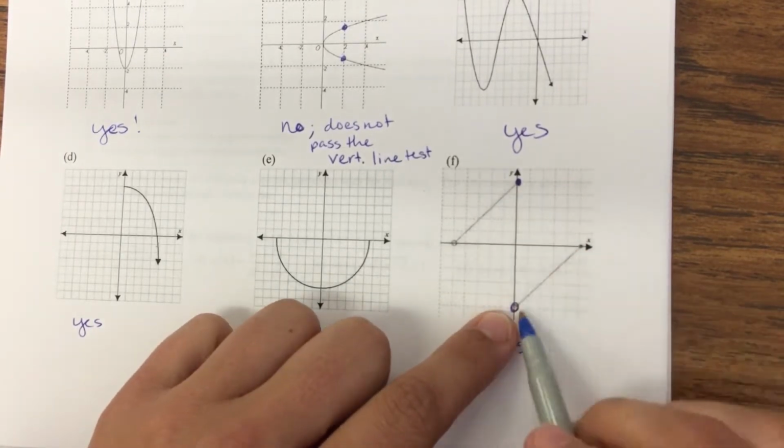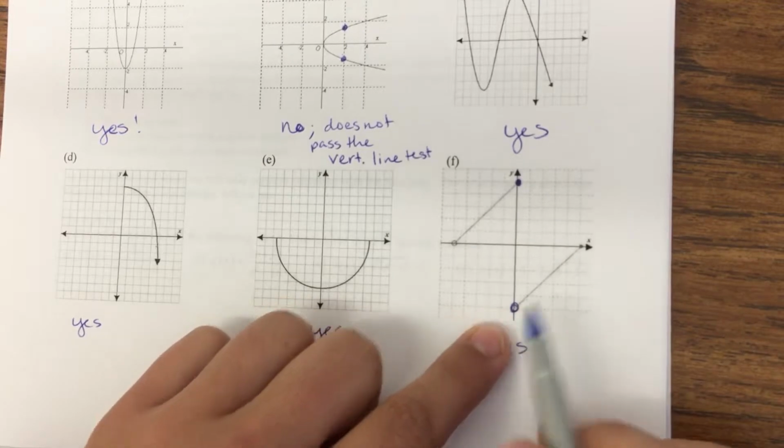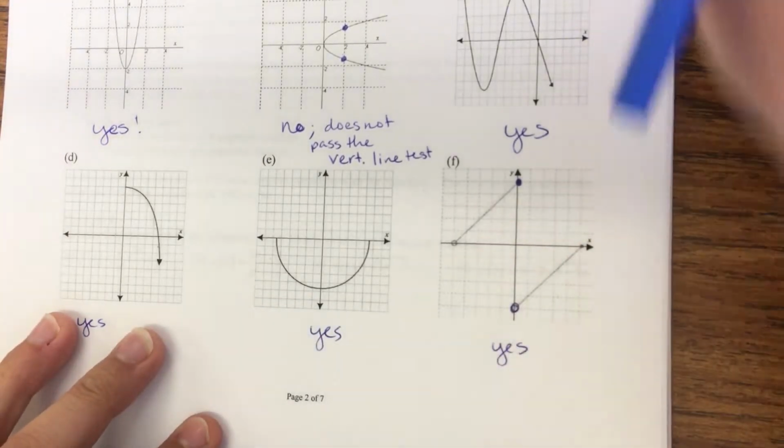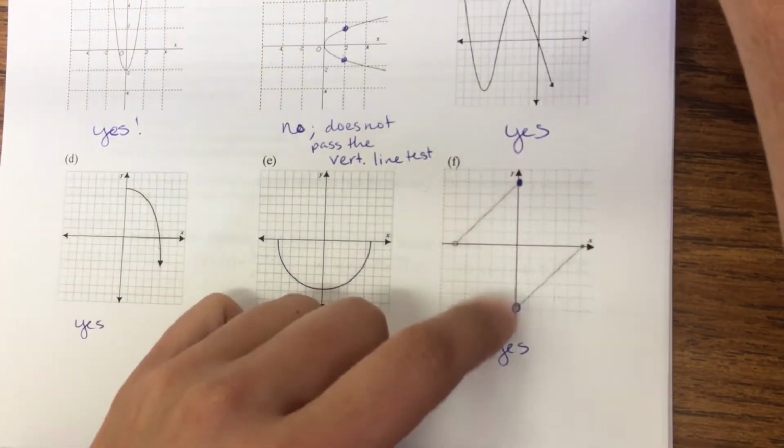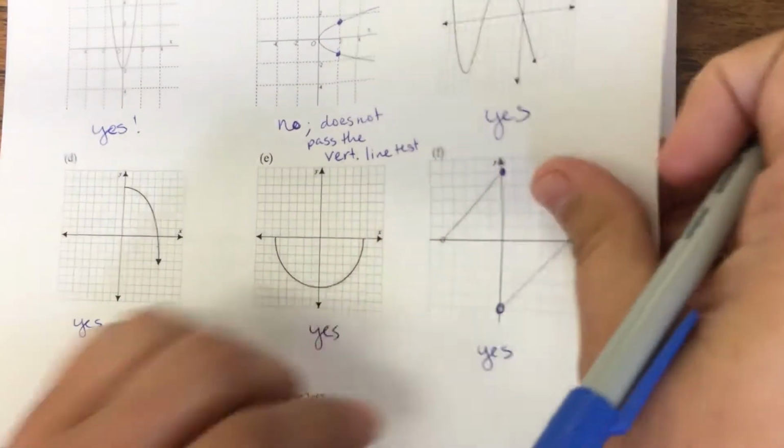If they were both filled in, then you would have 2 points in the same place and it would not be a function. So check for that, but as long as you have an open and a closed, then you're fine.